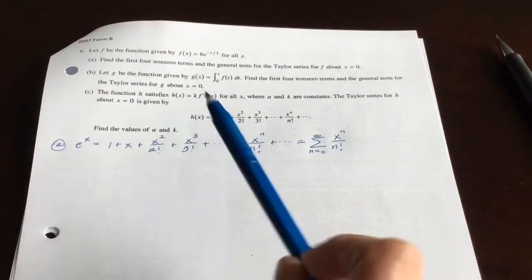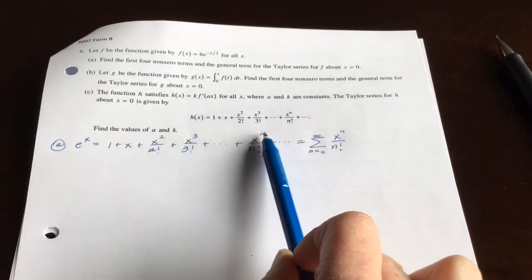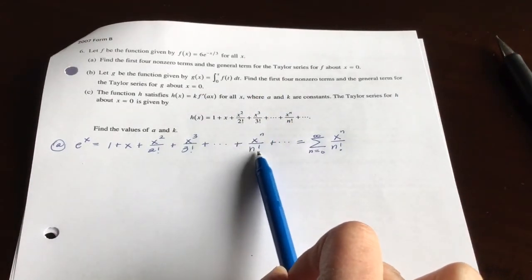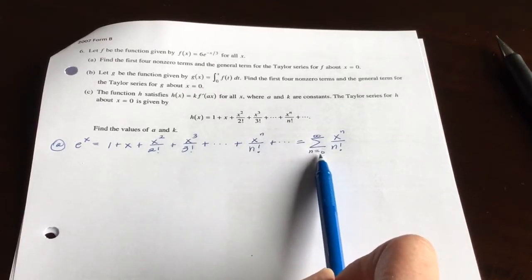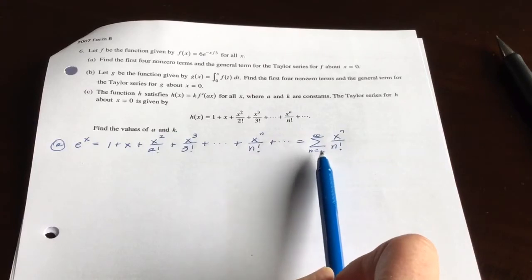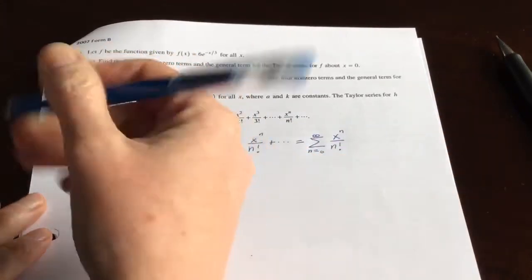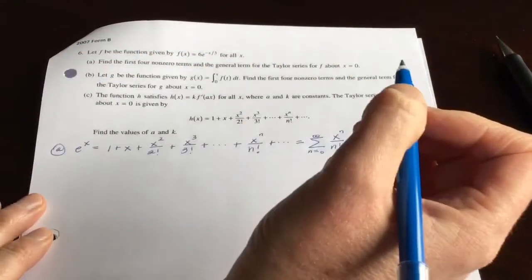Another correct answer, just as correct, would be to have x to the n minus 1 over n minus 1 factorial. And then that answer would have an initial value of 1, and they're both equally correct. I'm just going to use this one because it ends up being easier to work with in the long run.